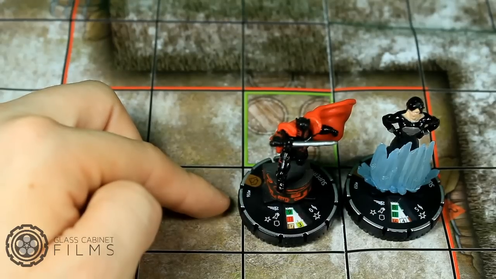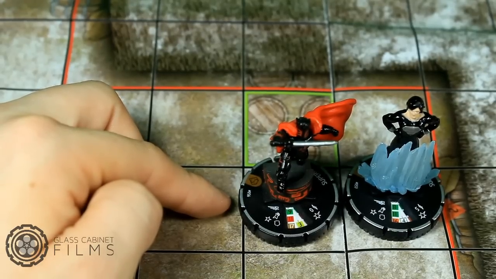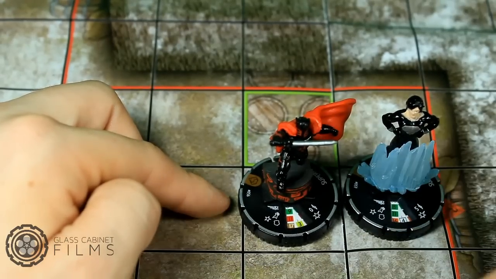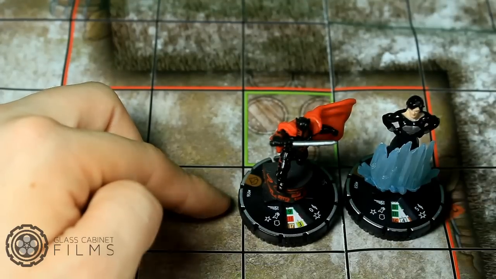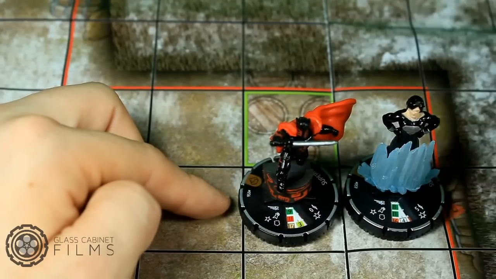You obviously can just do charge and blades if you want to, but if you have exploit weakness on the dial, you definitely want to do that. But if you don't have exploit weakness, you could still do the charge and blades, and still that's a really good combination.